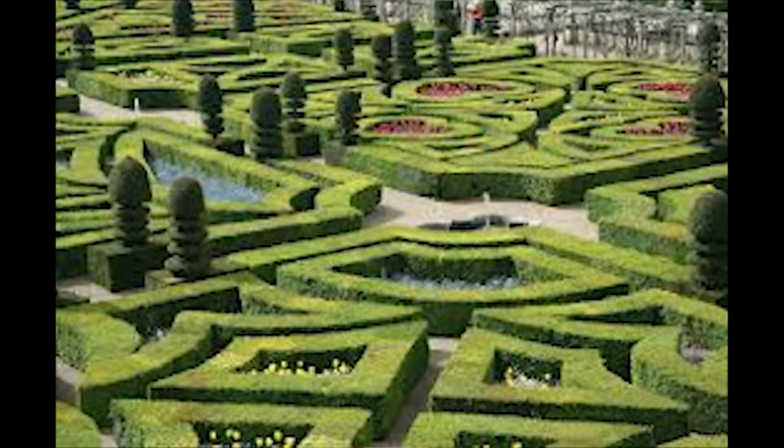$1,000. Now for $2,000. This picture shows a common landscape of what time period? A, medieval, B, 20th century, C, rock and roll, or D, Baroque? Baroque. Final answer? Final answer. Correct! You will now have a chance to win $5,000.